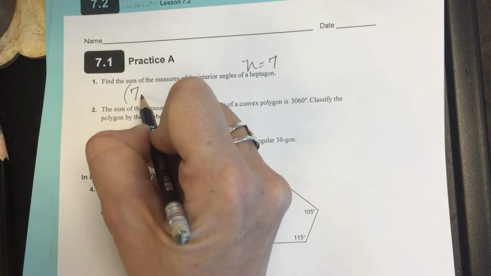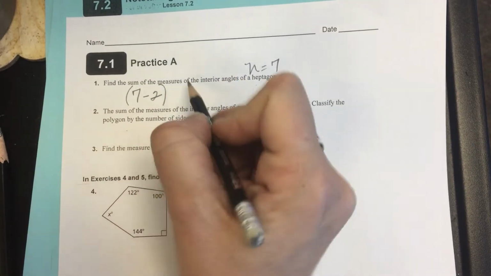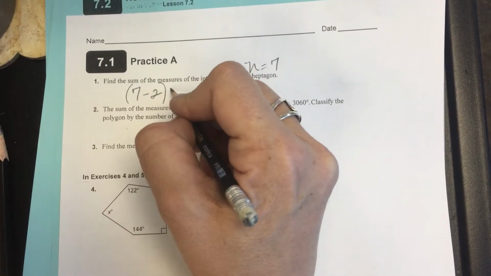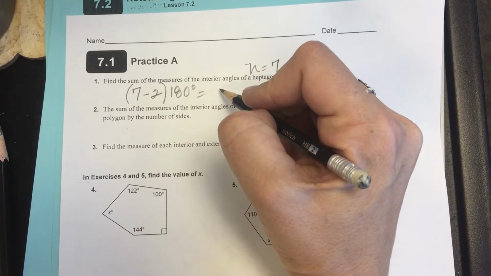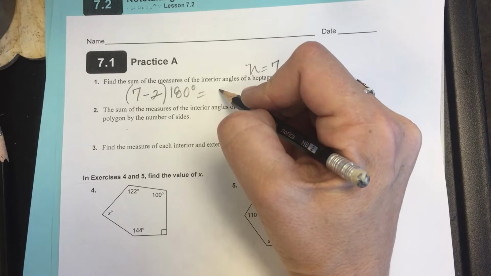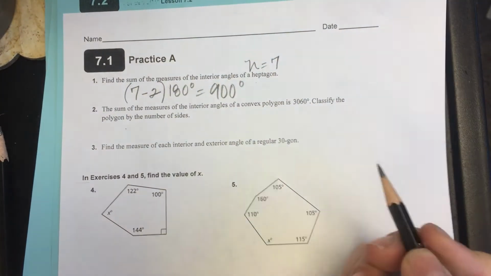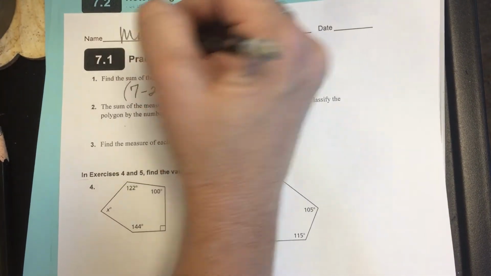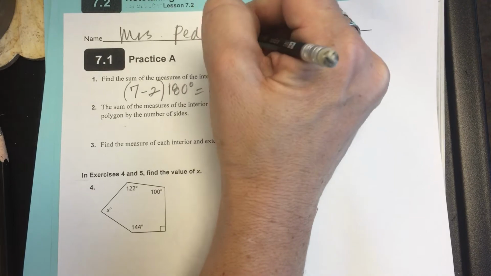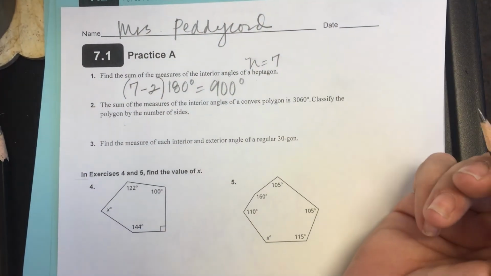So can I put my 7 in for n? Oh, yeah. Perfect. Then what? Times 180. And what did you get? I subtracted the parentheses and I did 5 times 180. 900. Cool, exactly. Now that was like numbers 1 through 3 in your extra practice in your notes. Number 2 was like the 4, 5, and 6 in the extra practice in your notes.